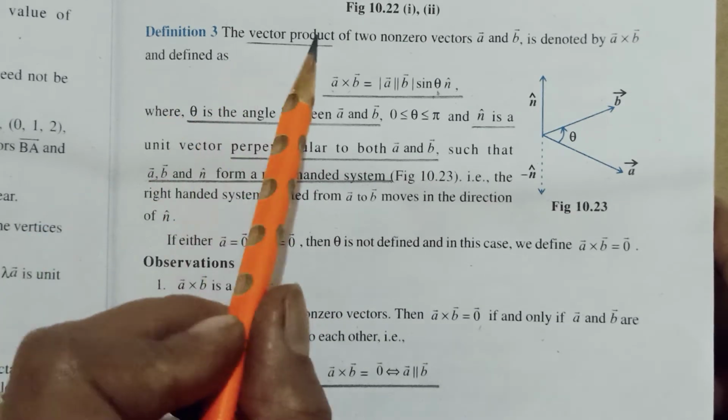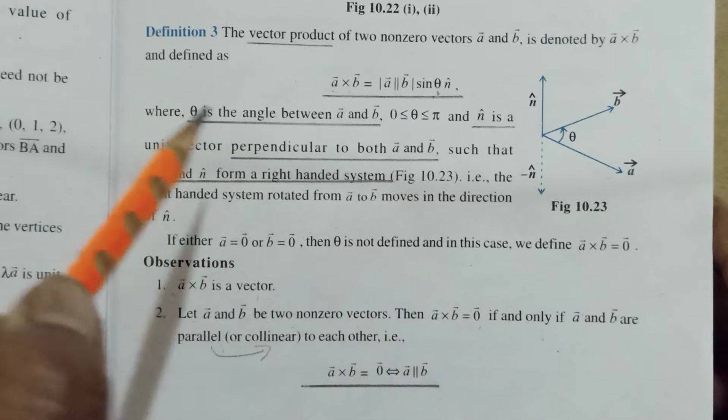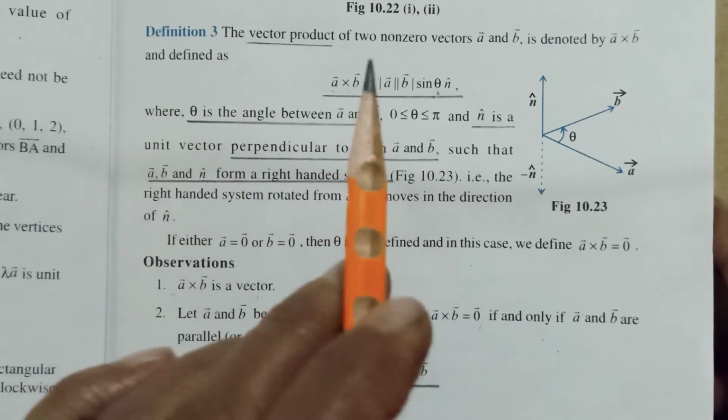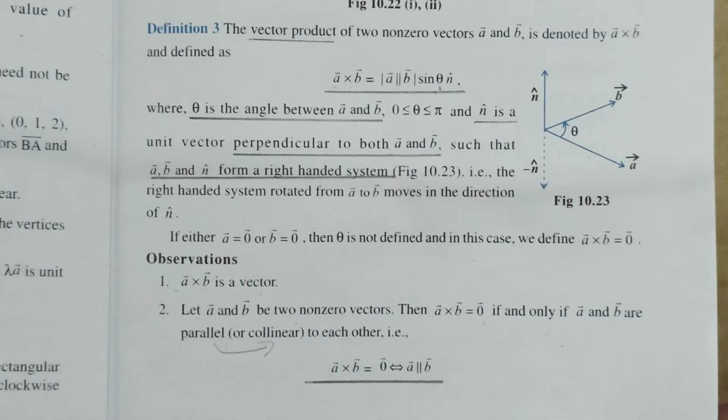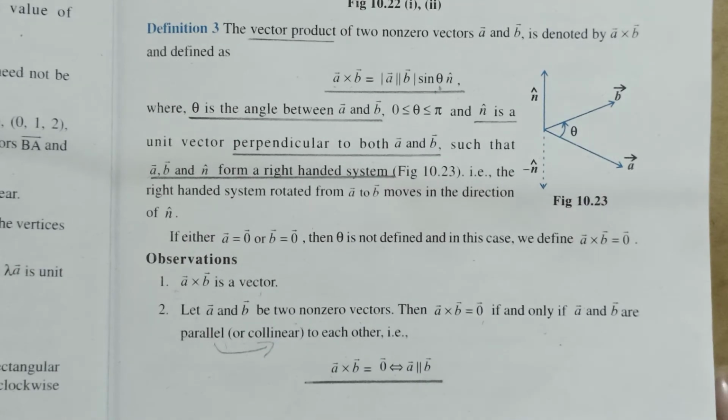Even if it is pi, the directions would be opposite but the line of action would be the same. They'll be parallel only, collinear, right? So that is our conclusion. When the dot product was 0, what did we conclude?